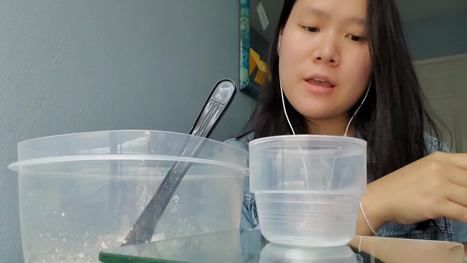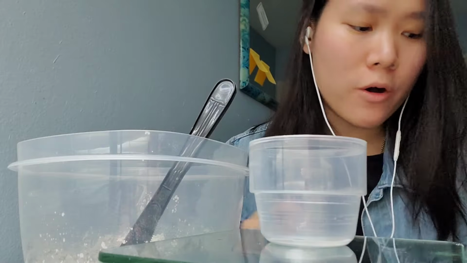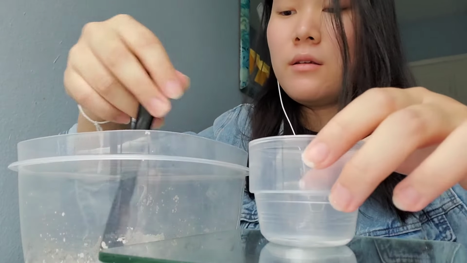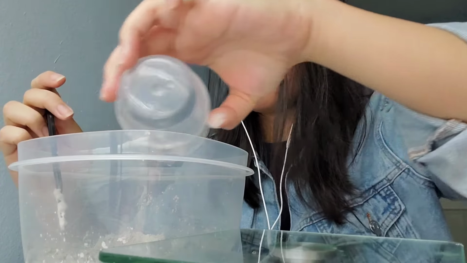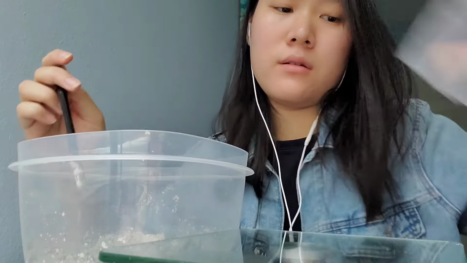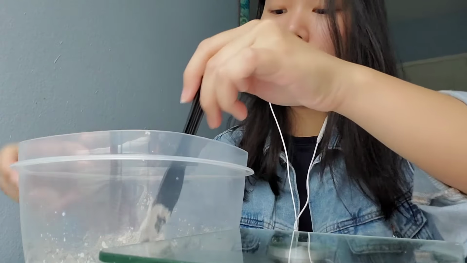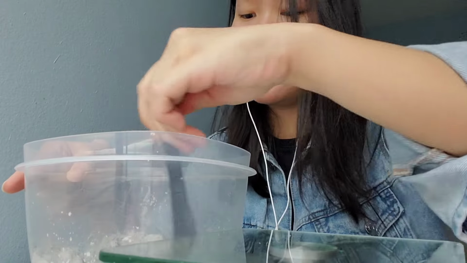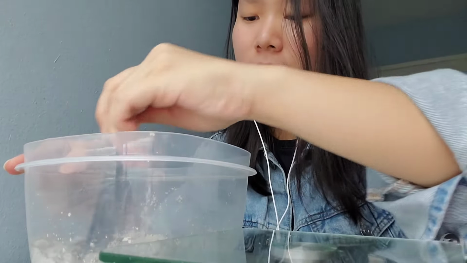Then we got the mass of water, and same thing, pour in the big bowl and then mix it again.